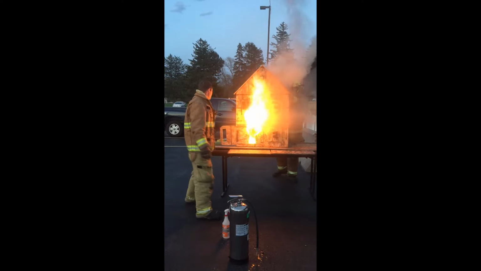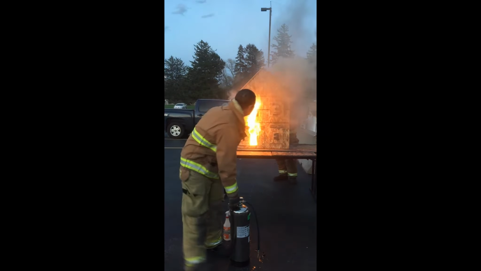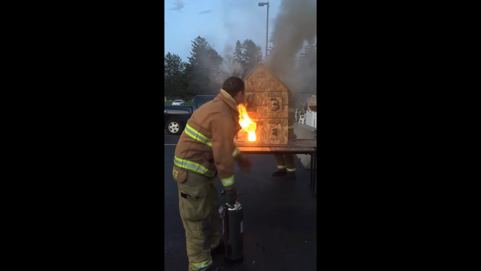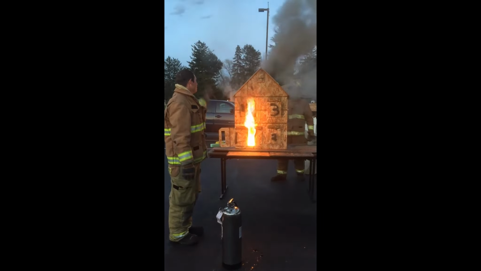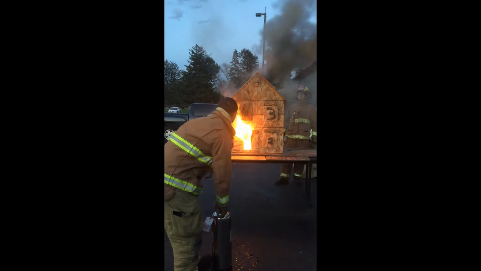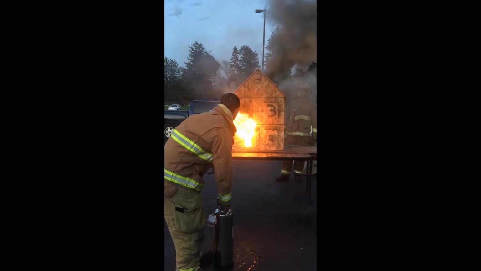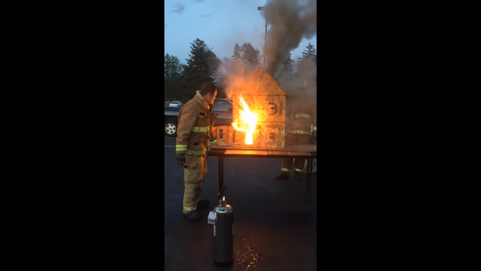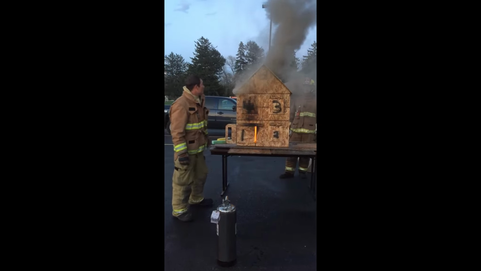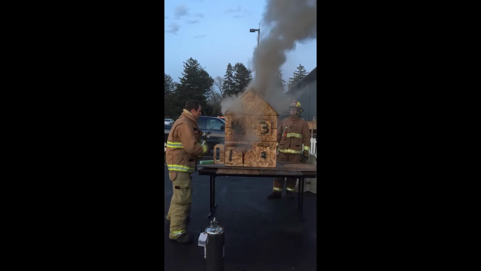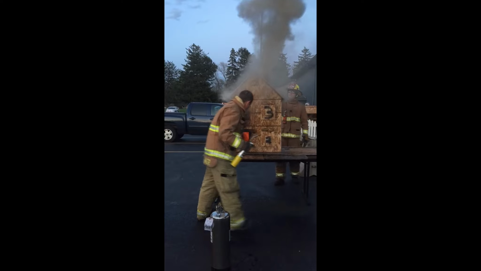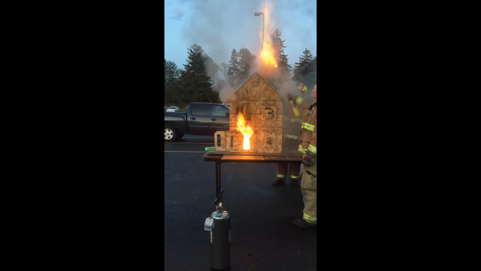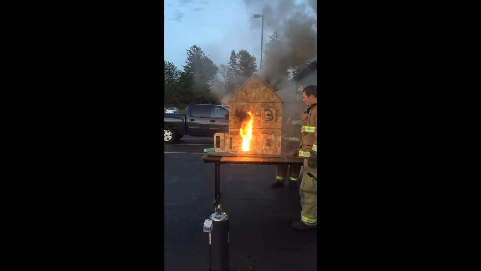Is door 3 open? No. You need to open that. See that charged smoke that's coming out the top? You're going to start to see fire lick out of the top of there. There's no fuel up there, it's just the smoke burning.